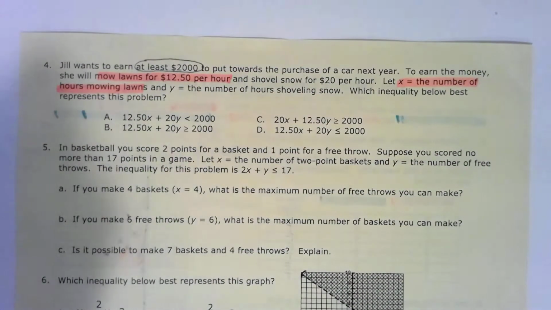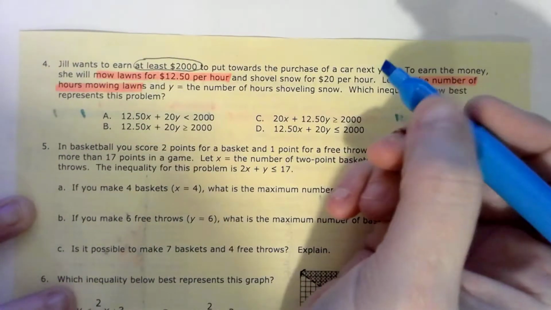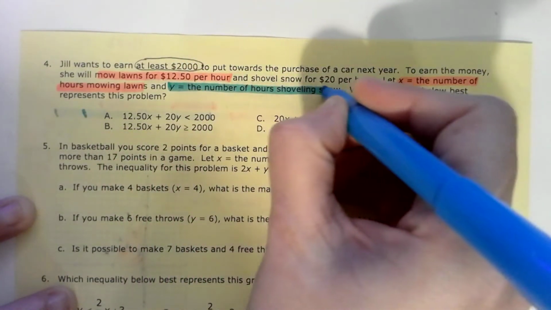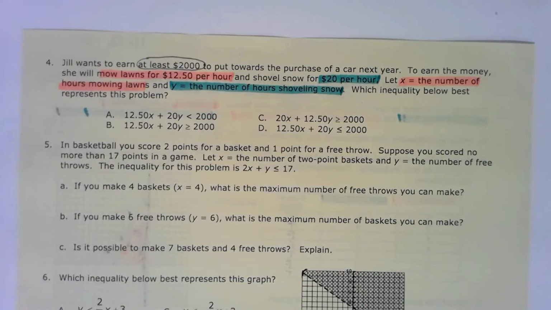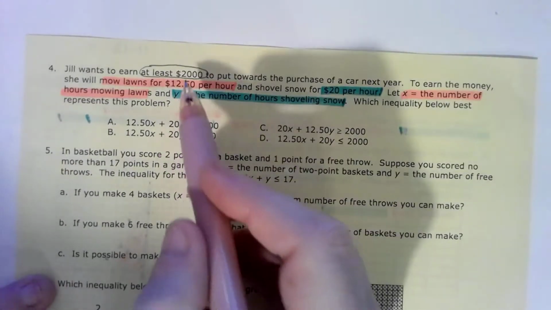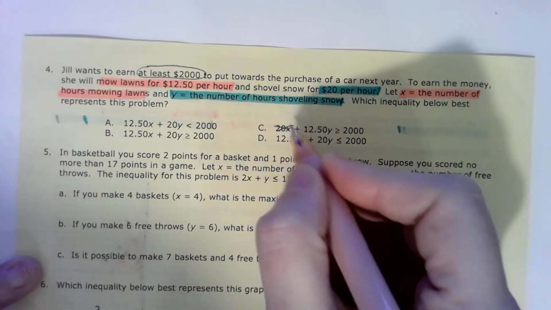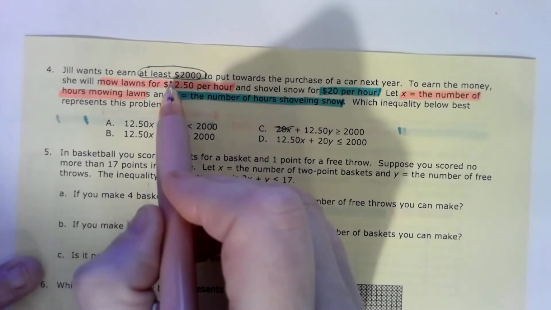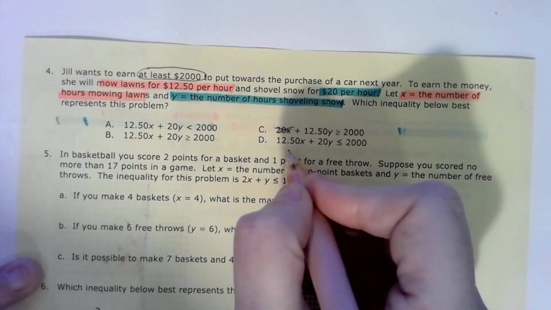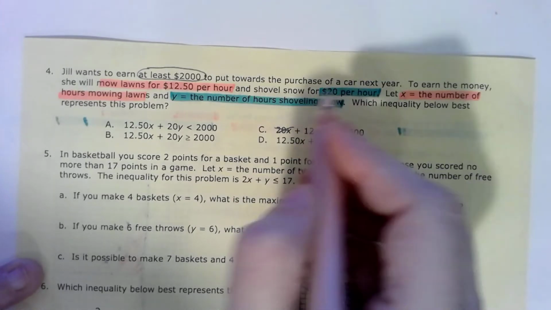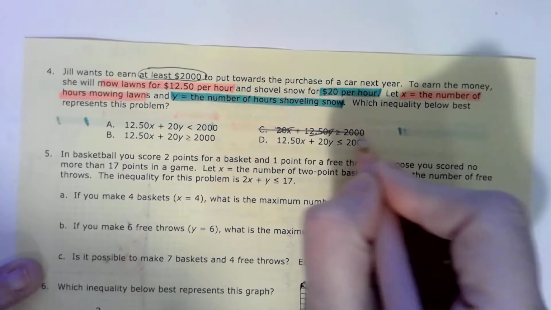Okay, and then it says let Y equal the number of hours shoveling snow. So Y is hours shoveling snow, and she gets 20 an hour shoveling snow. So first thing I know is that 12.50 and X have to go together, so I'm going to look for that first. Well, this one doesn't have 12.50 with X. I also know that 20 has to go with Y, my bad. And so we've eliminated C completely.